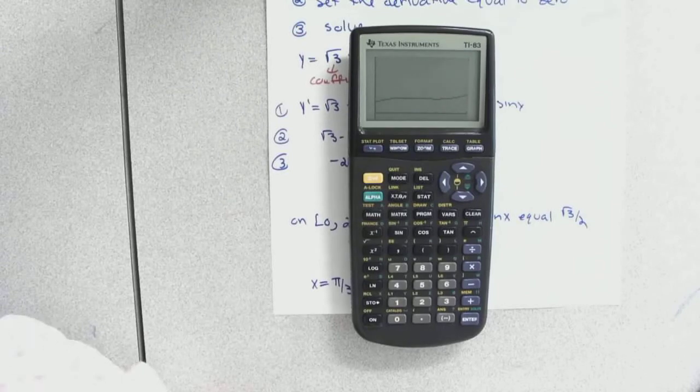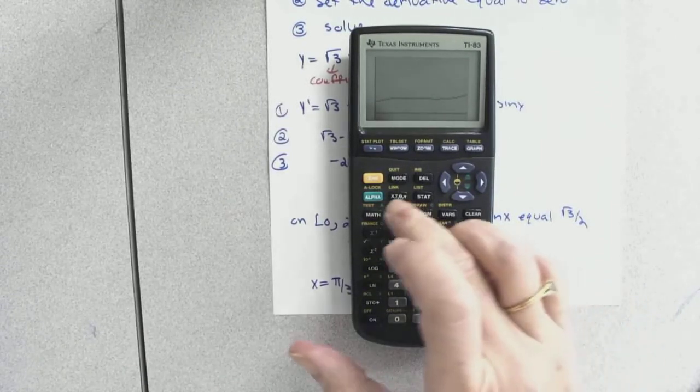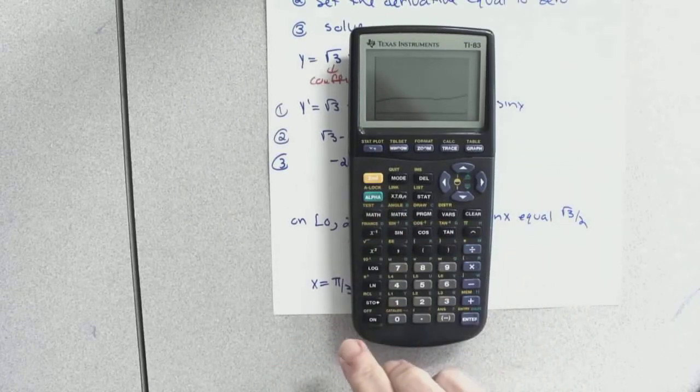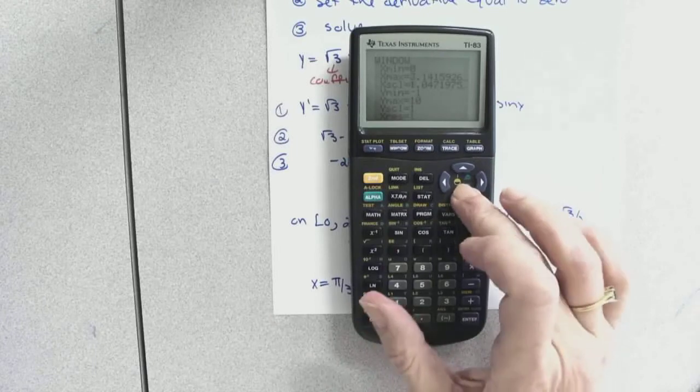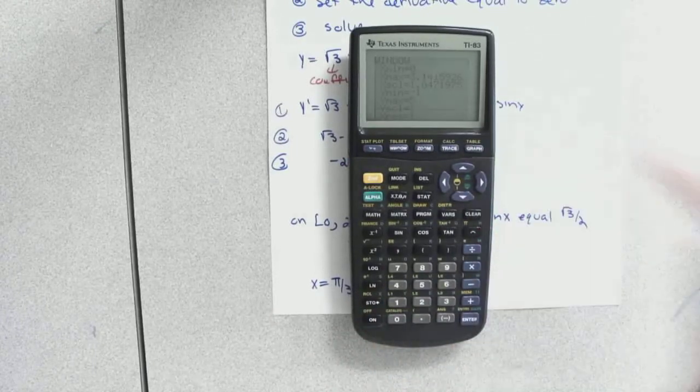And gosh, that didn't look much better. But now I've got a lot of blank space on the top. So let's try the window one more time. Instead of going all the way up to 10, let's try just going to 5. And let's graph that. And now we're getting a little bit better, but still not great.